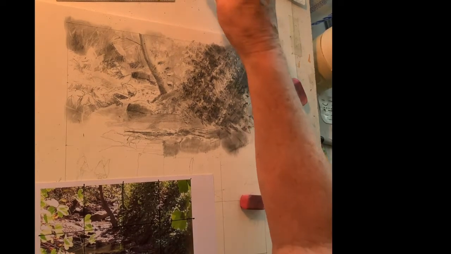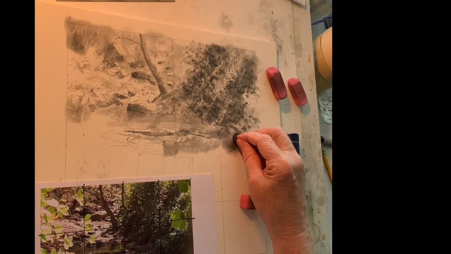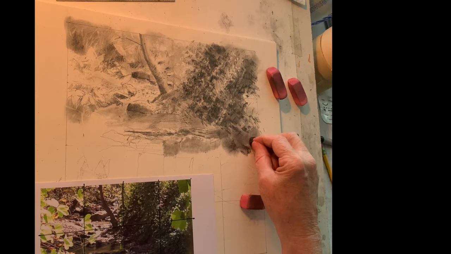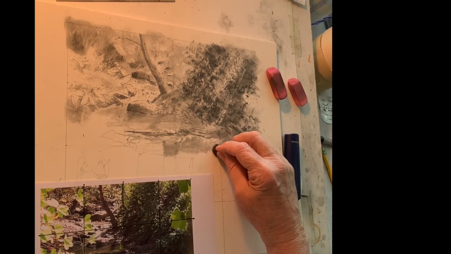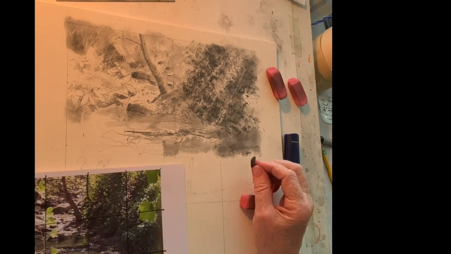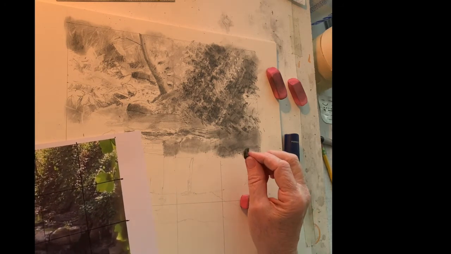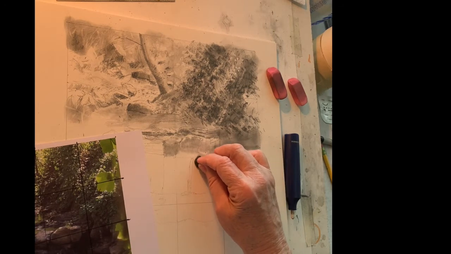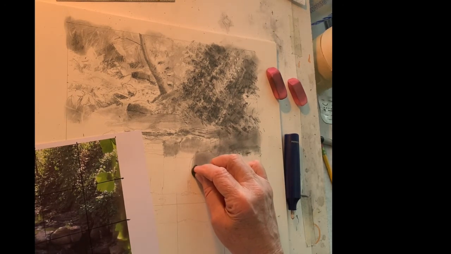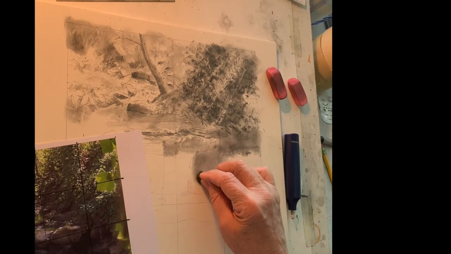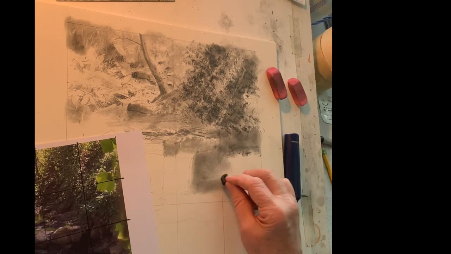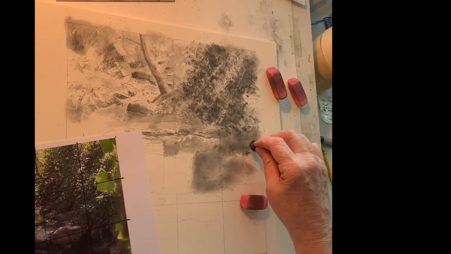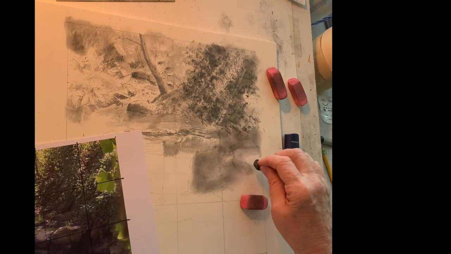Going to put some graphite down in this area because there's a lot of shadow and stuff in there, and I can pick out some leaves in there, some interesting stuff going on there. And we'll get down here. It's a really dark area right in there. Comes all the way down to there. And some big rocks in here. I gotta leave some room for those leaves to show through on the edge there.